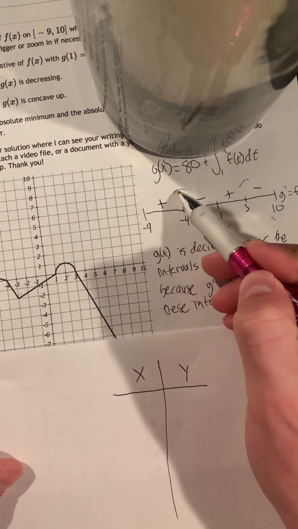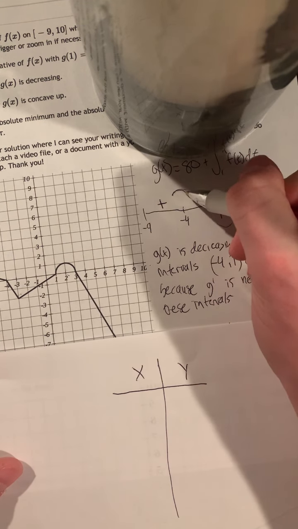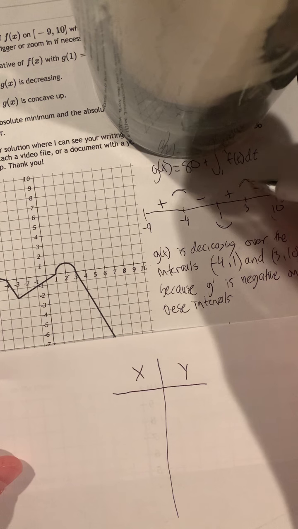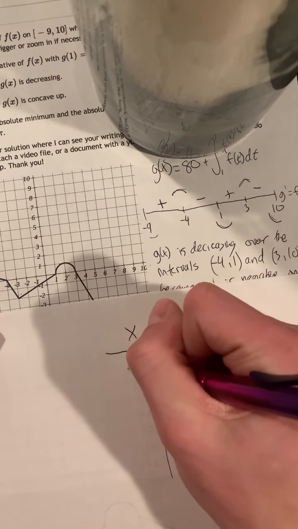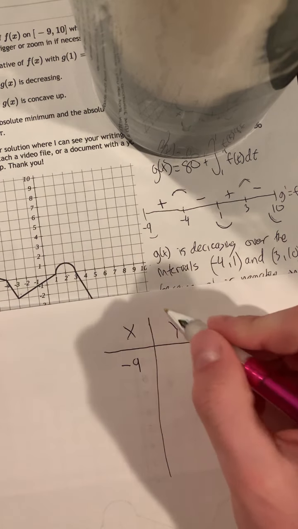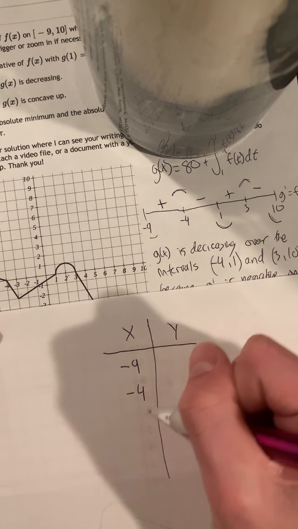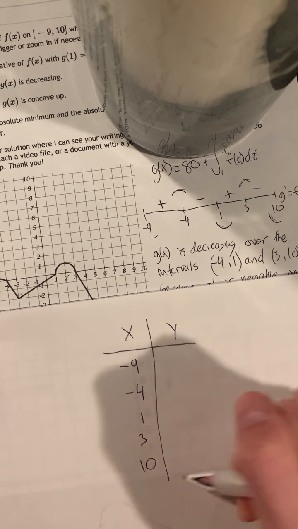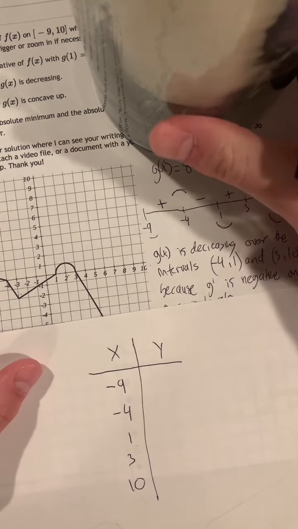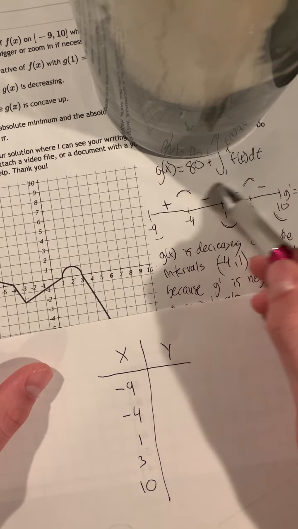Because we know where the relative maxes are going to occur, now we have to find out which ones are absolute and which are just relative. So -9, -4, 1, 3, and 10, those are our critical points. And now we just plug them into this equation up here.